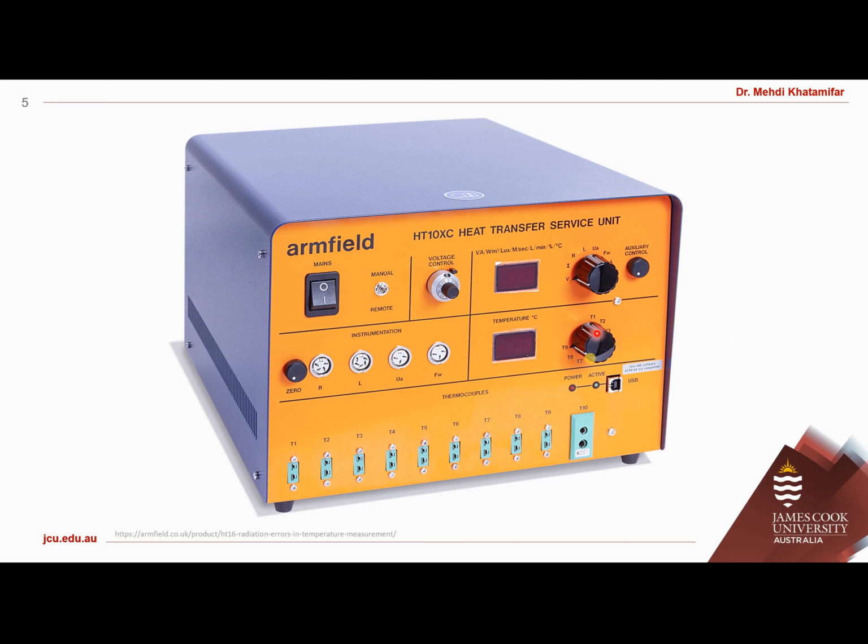Finally, the lower knob, which goes from T1 to T9, we can use to select the thermocouple and show its temperature on the monitor in front of it. For this case, we are going to have T6, T7, T8, T9, and T10. So the thermocouples only go from T6 to T10, and we're not going to connect anything to T1 to T5.